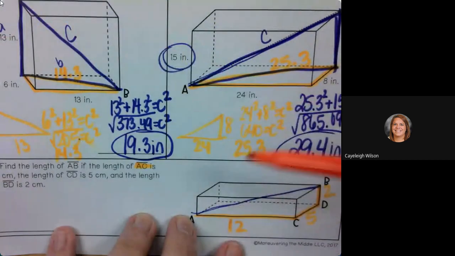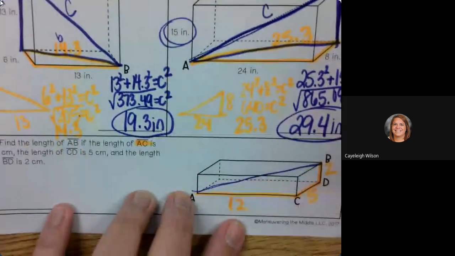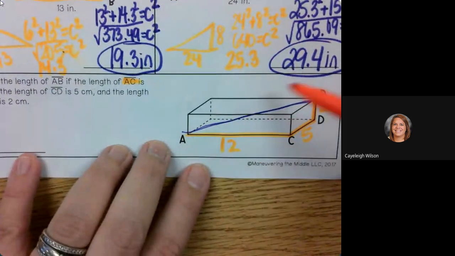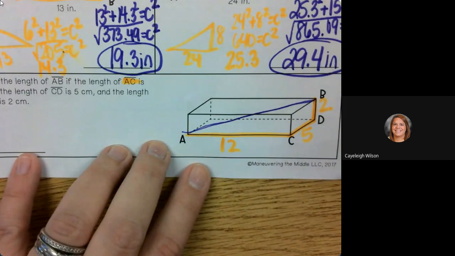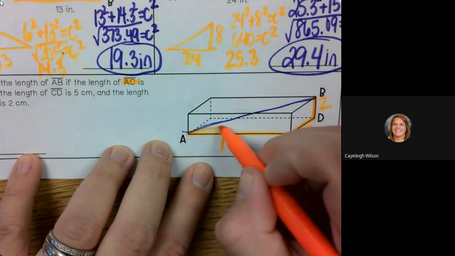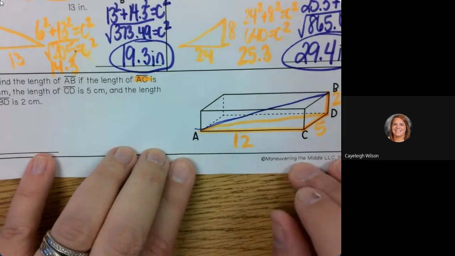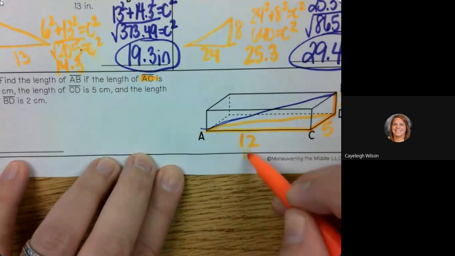All right, so the only difference between this one and these is that these were already labeled. This one you had to read and label. All right, so I'd like you to pause the video, and I want you to go ahead and find the purple hypotenuse, the A to B there. All right, so you should have went this diagonal there to find that orange triangle first. So this is my A and my B.